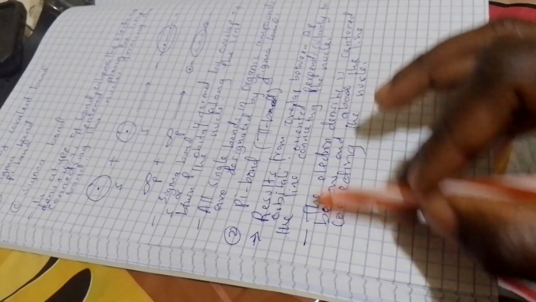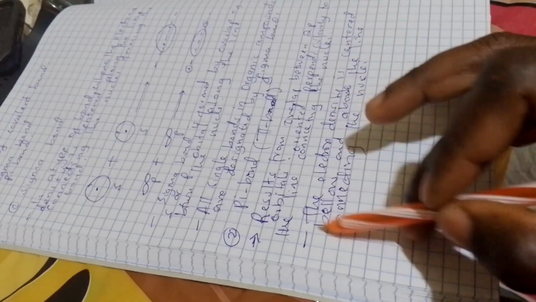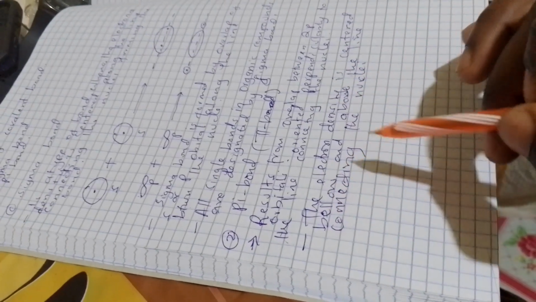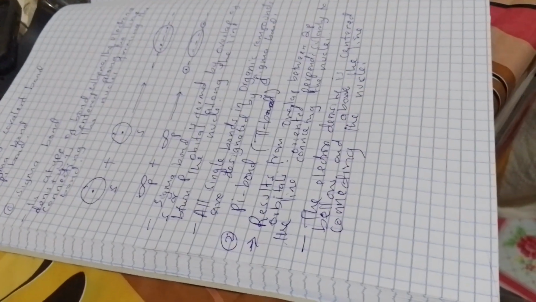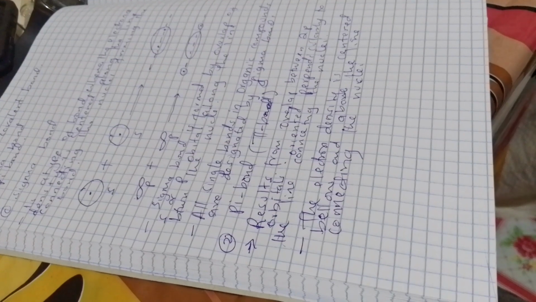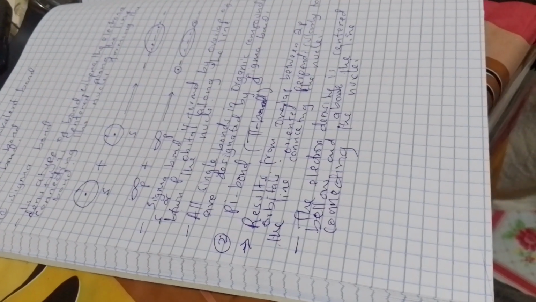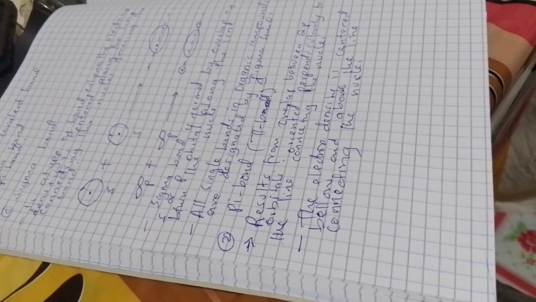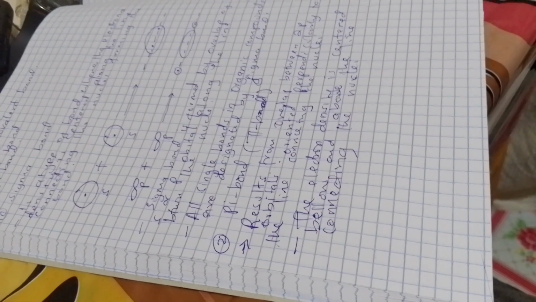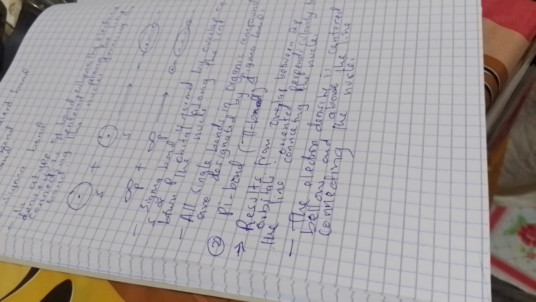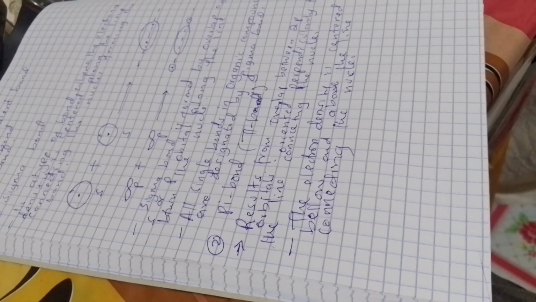What is the effect of this, where the electron density is centered below and above the line connecting the nuclei? This makes the pi bond weaker compared to the sigma bond.